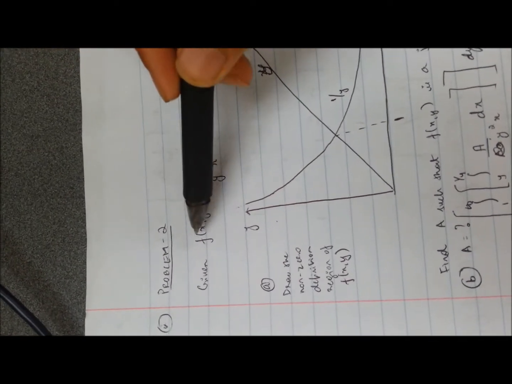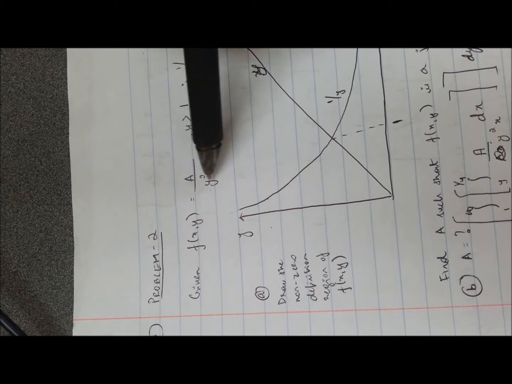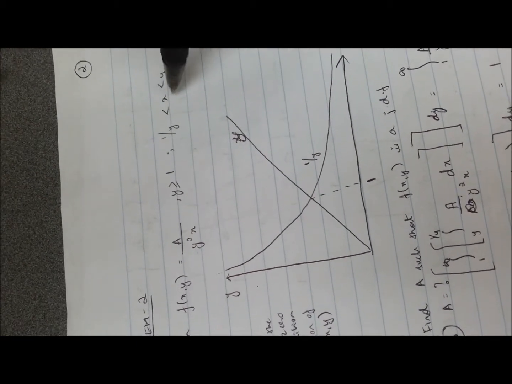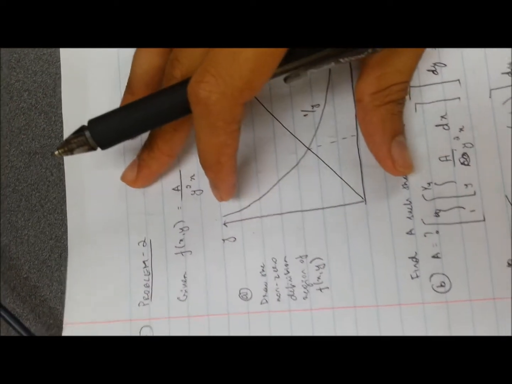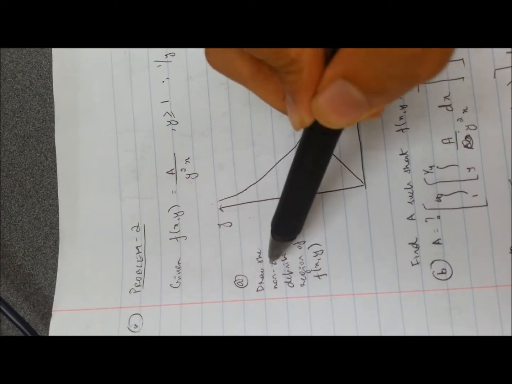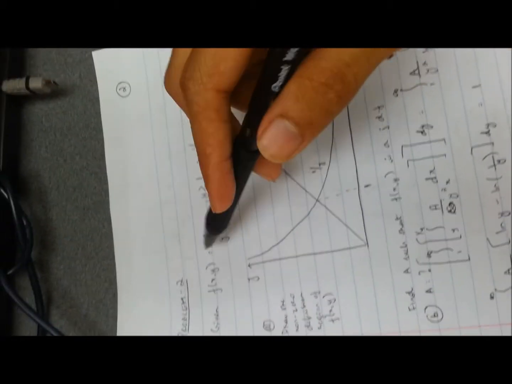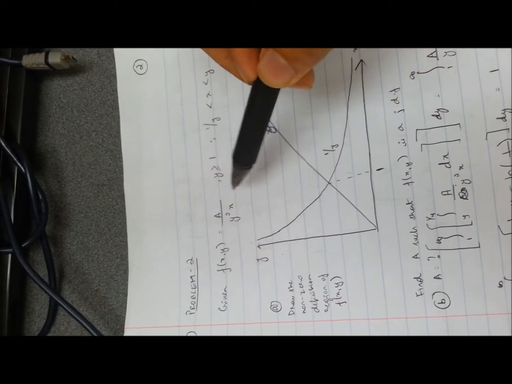So we've been given f_XY(x,y) equal to a divided by y squared x, where y is greater than 1 and x is defined in the range 1/y to y. So the first sub question says, draw the non-zero definition region of f_XY(x,y). So basically f_XY(x,y) is defined in the non-zero range.